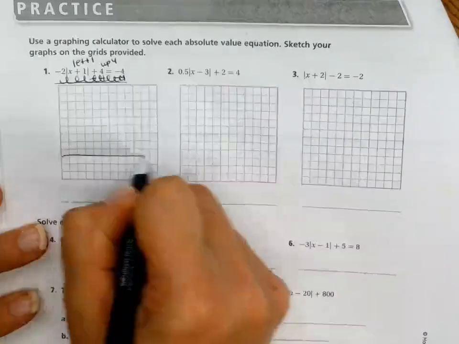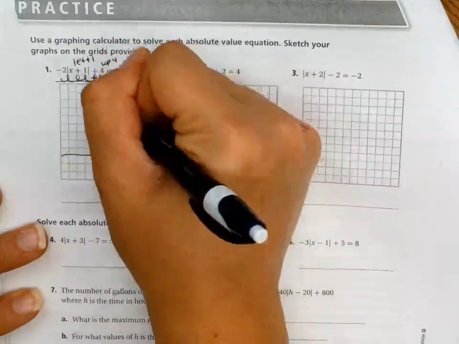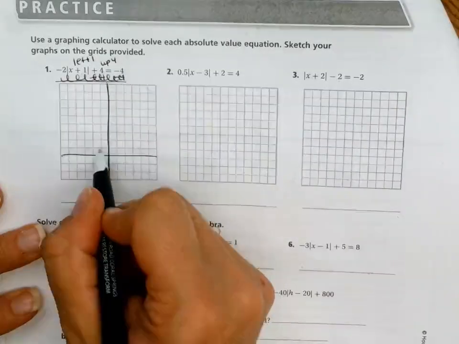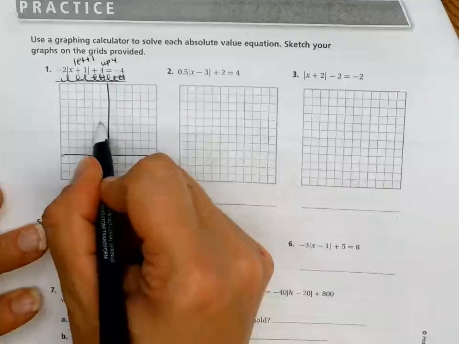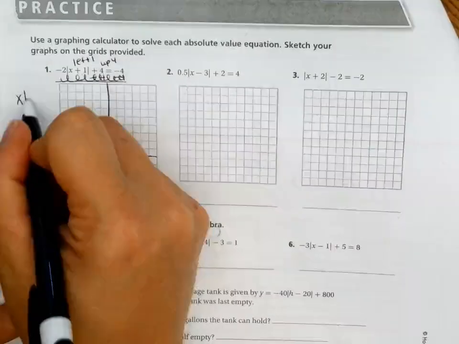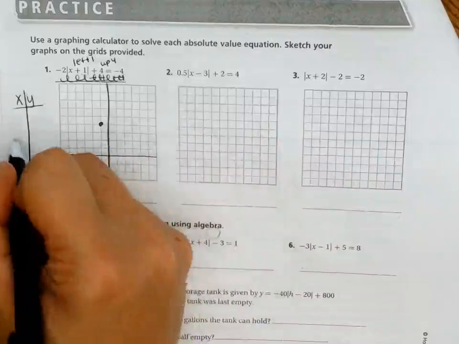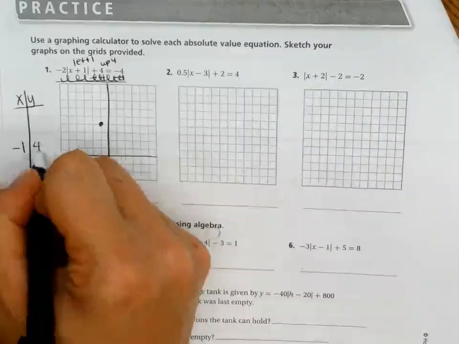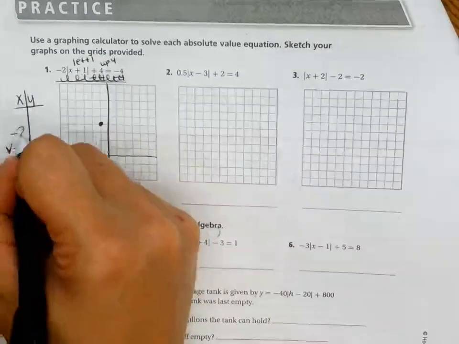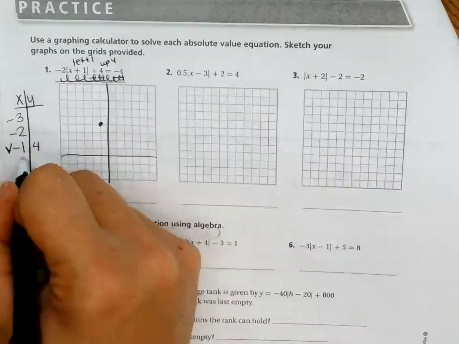So, left 1, up 1, 2, 3, 4. Here's my vertex, right? Then I'm just going to do a nice little XY table. I'm going to go 2 to the left, 2 to the right: negative 2, negative 3, 0, and 1, right?